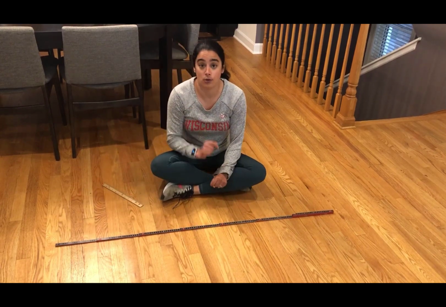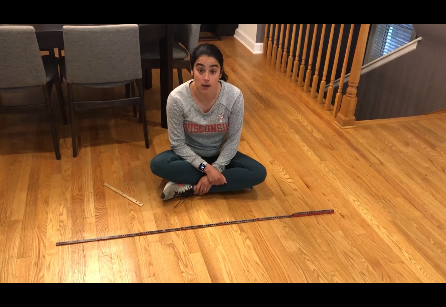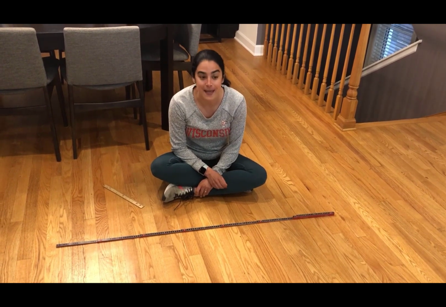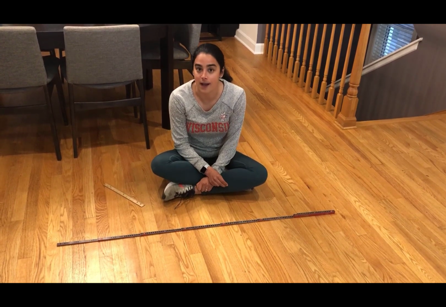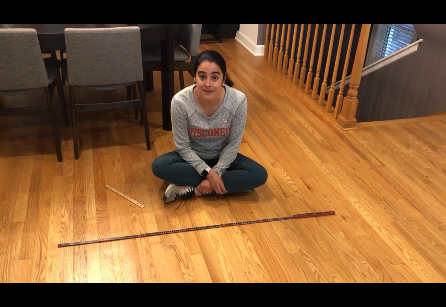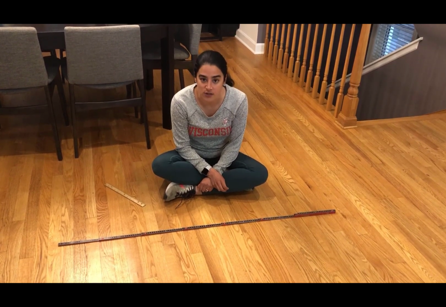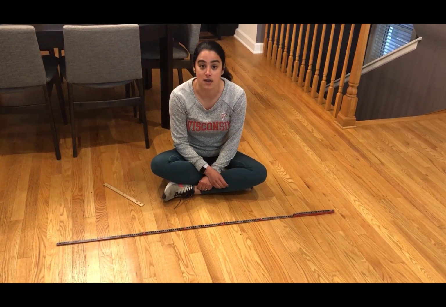The key here to remember, and we're going to talk about this more on Thursday in our next video, is the metric system is similar to the place value system. It operates on a base 10 number system. So we want to think of tens, hundreds, thousands when we are going from one unit of measure to the other.